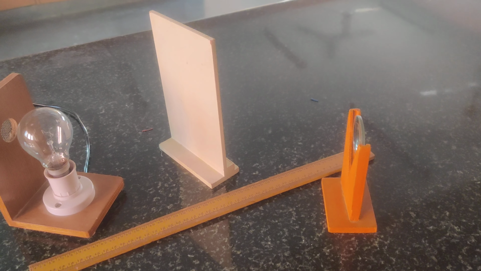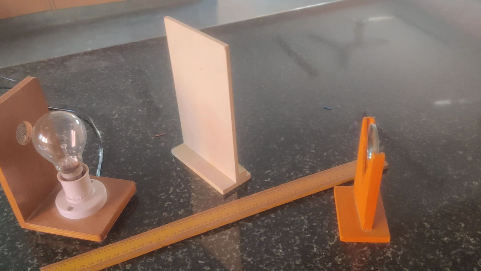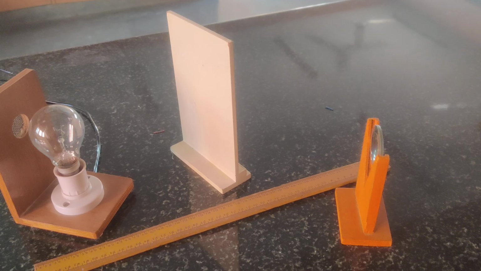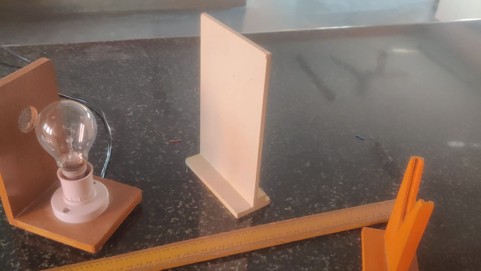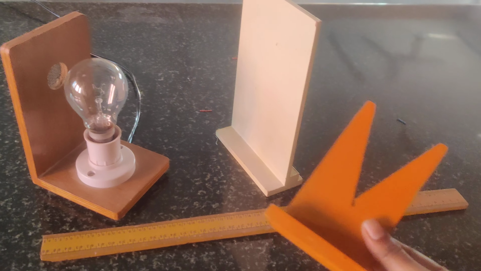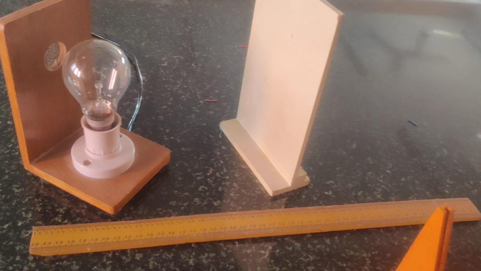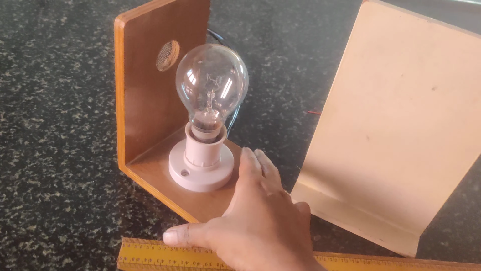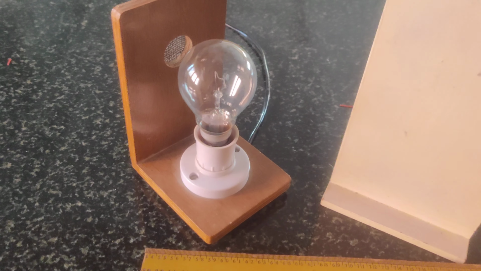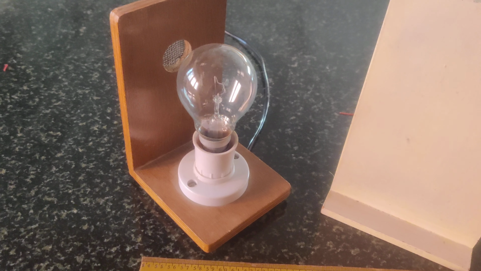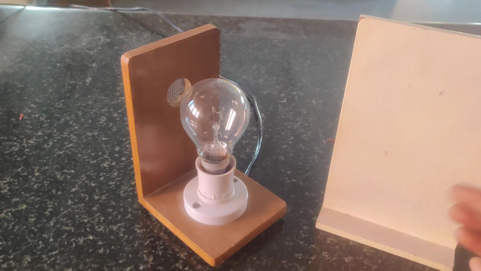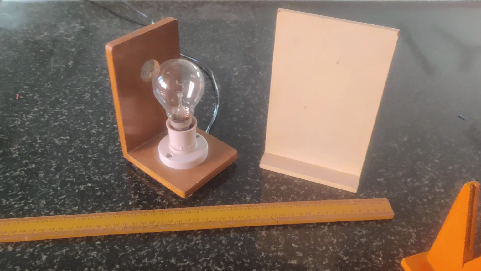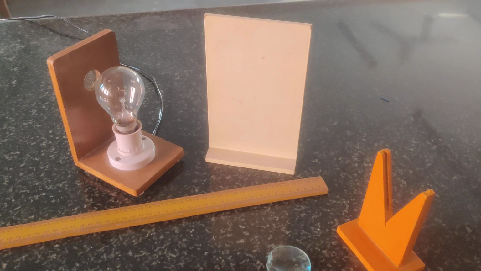To find the focal length of a convex lens, the materials required are a convex lens, a lens holder, a screen, and an object. I have considered an electric bulb as the object, and a meter scale in order to measure the distances u and v, the object distance and image distance.